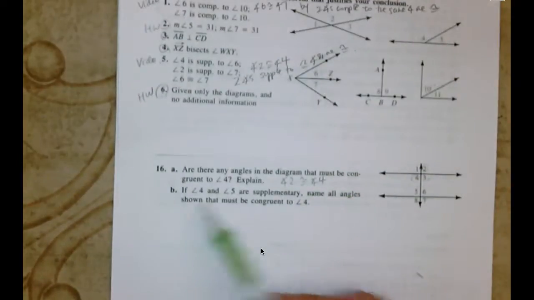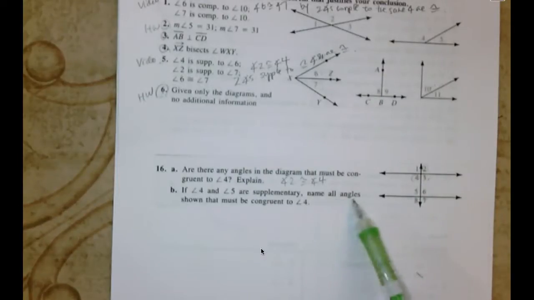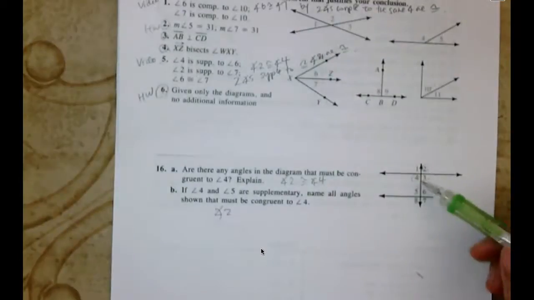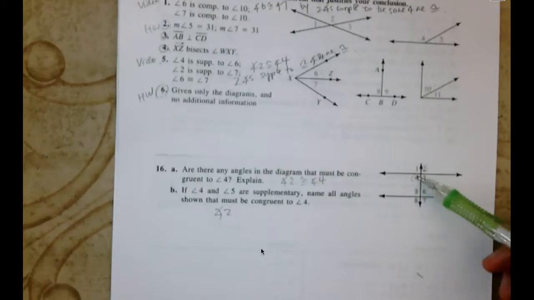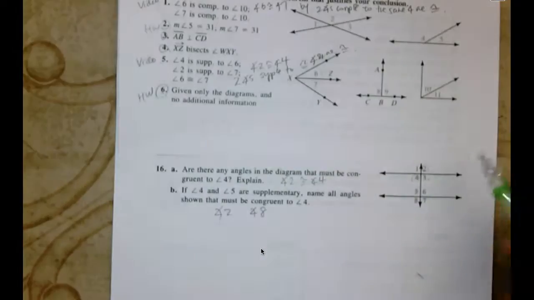Okay, now B. If angle 4 and 5 are supplementary, name all angles shown that must be congruent to angle 4. Okay, so angle 2 is already congruent. If these are supplementary, the angles that are supplementary to congruent angles are congruent, right? So, for example, 5 and 8 are supplementary to each other. So 8 is supplementary to 5. 4 is supplementary to 5. So angle 8 has to be congruent with angle 4.